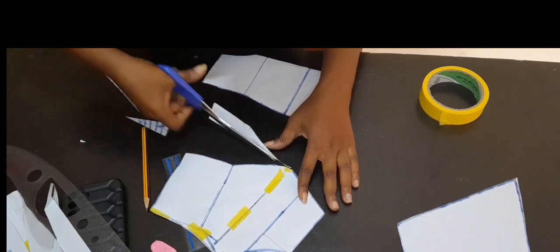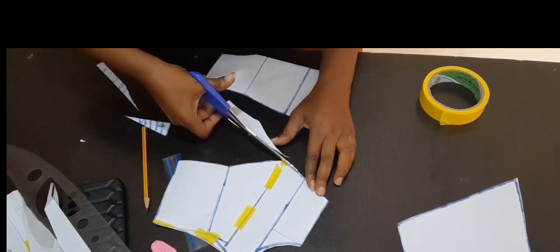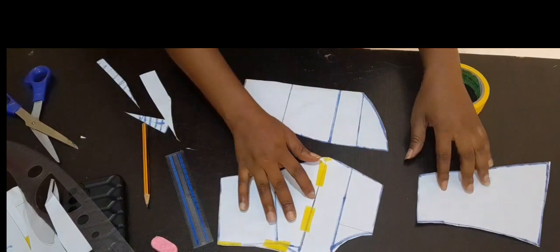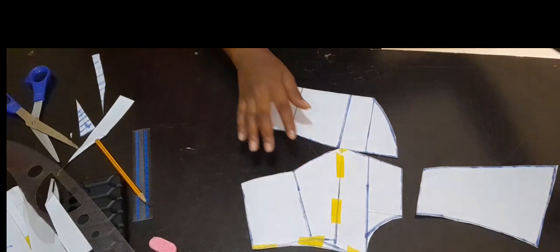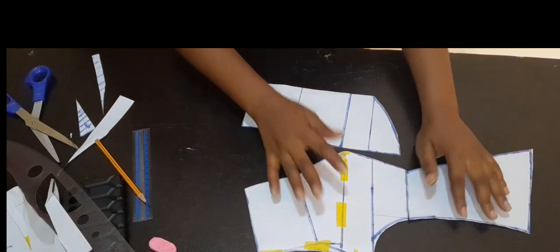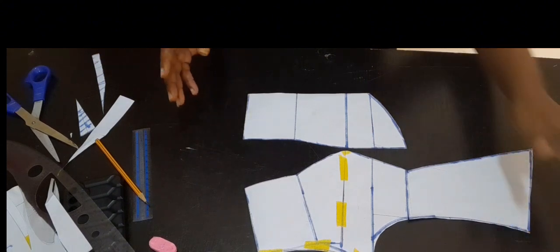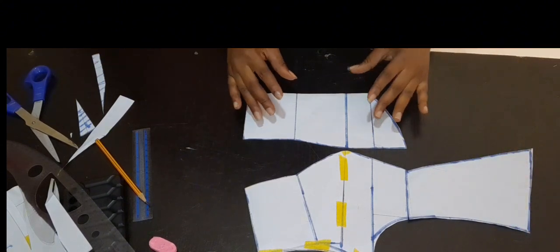and the next video that you're going to be seeing is the video of me cutting the back pattern, which is not difficult. So for the front pattern, we just have 3 pieces. Make sure you have 3 pieces, and that is it for now. Thank you, and see you on the other video.